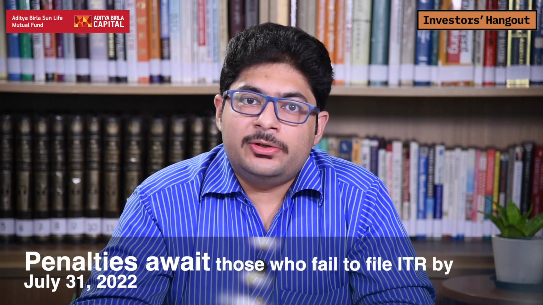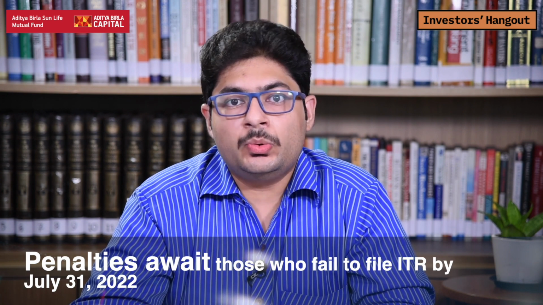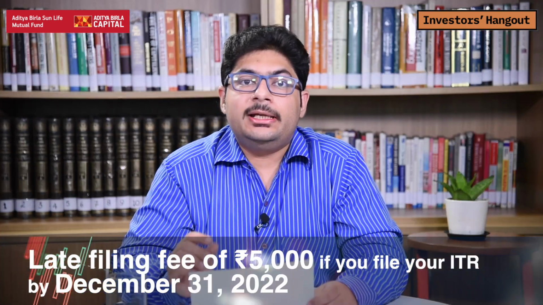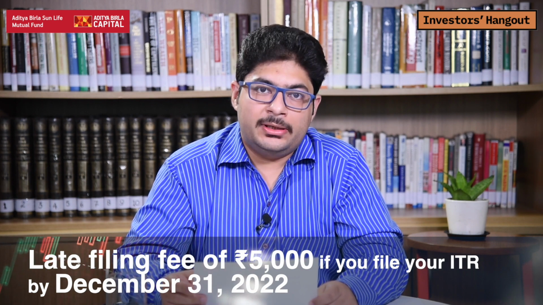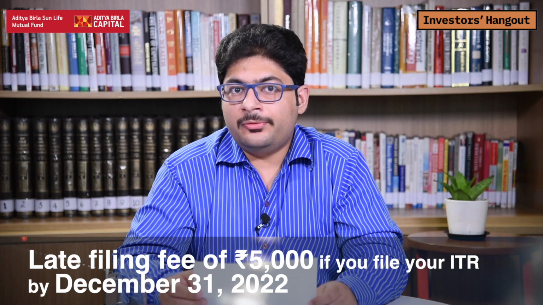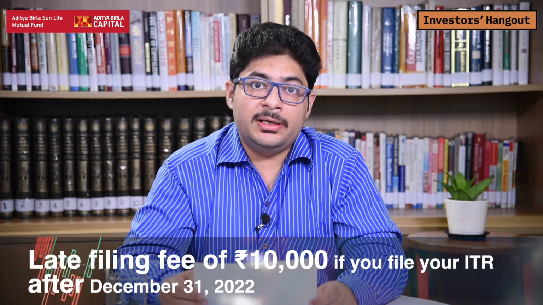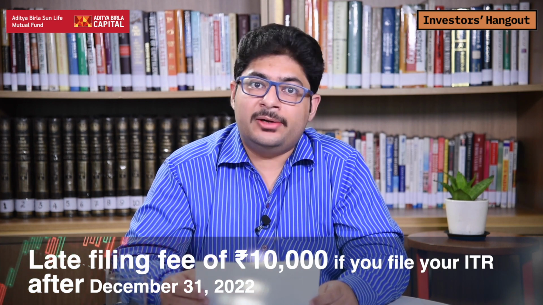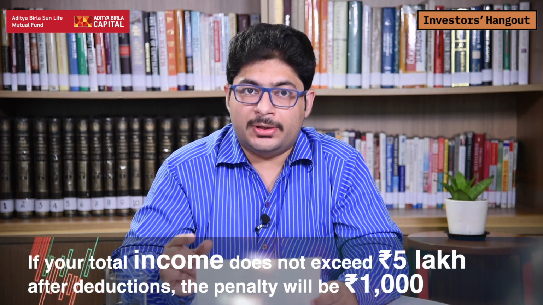However, if you are unable to file your return on or before 31st July, the Income Tax Department penalizes you in 3 different ways. Number 1, you will be liable to a late filing fee. The late filing fee is further segregated into 3 parts. If you manage to file your return on or before 31st December 2022, the late filing fee would be 5,000 rupees. If you file your return after 31st December, it would increase to 10,000 rupees. However, if your total income does not exceed 5 lakh rupees in a year, the late filing fee penalty has been restricted to 1,000 rupees only.